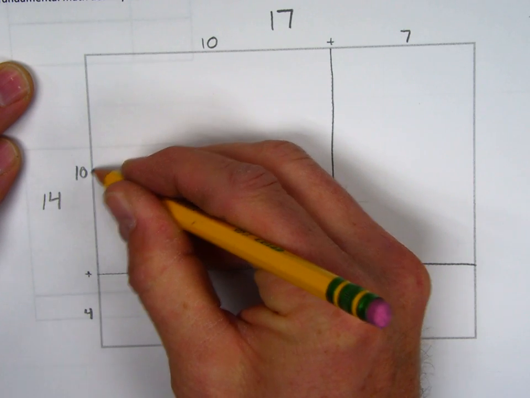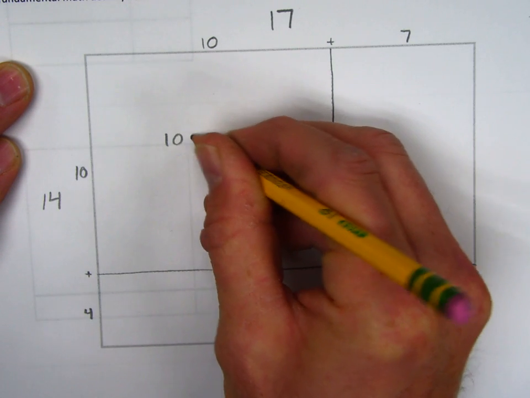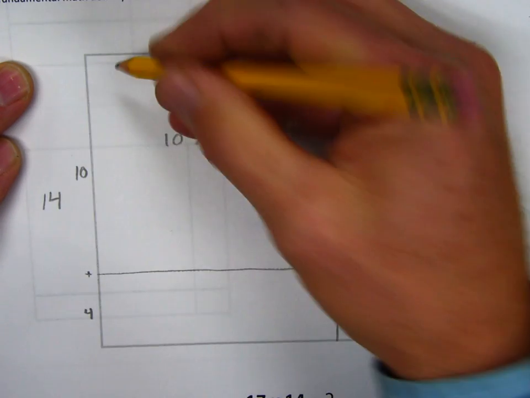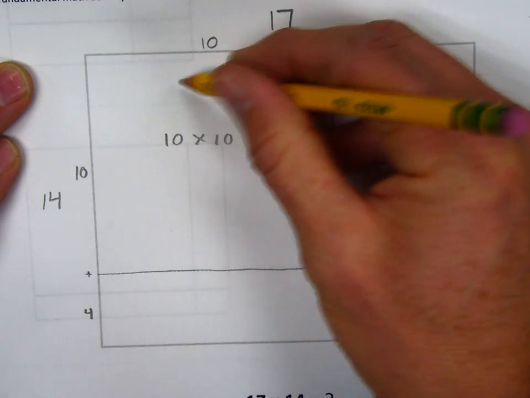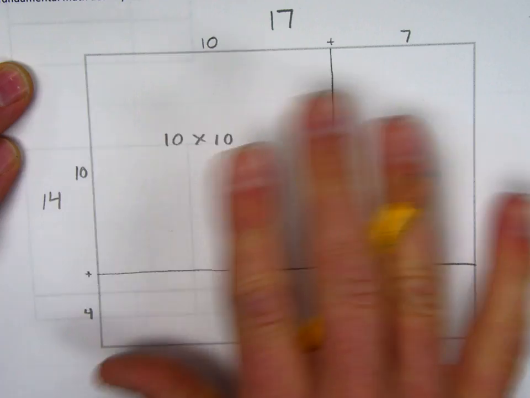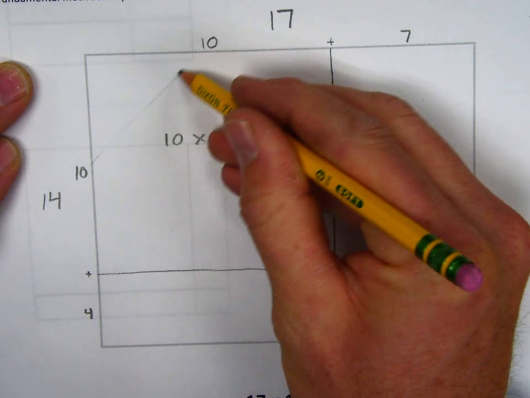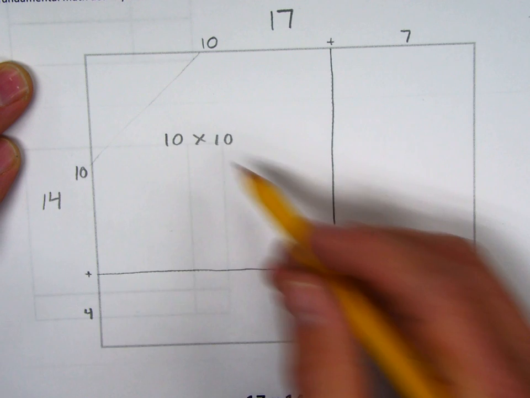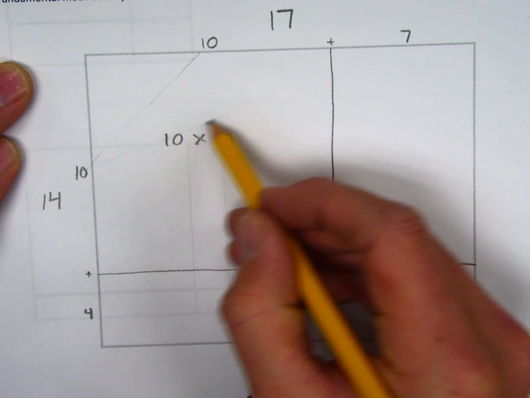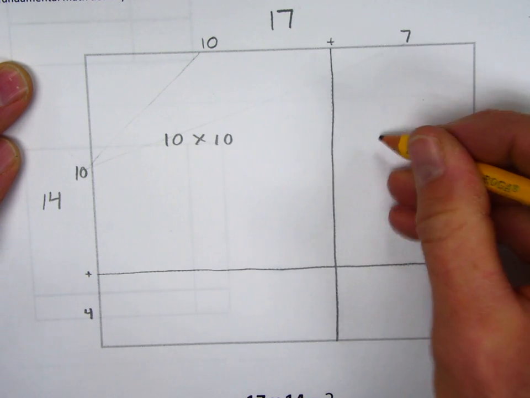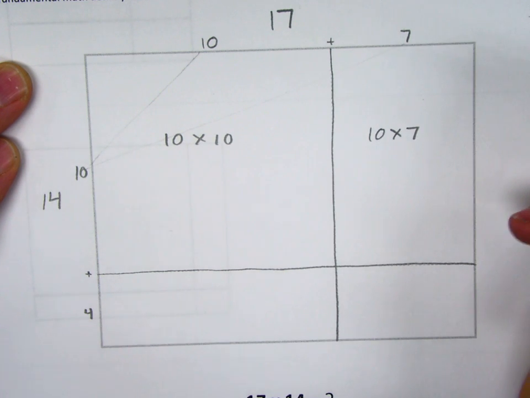So the first one we have here is 10 times 10. This is a 10 by 10 space. I'm not going to draw 10 columns of 10 rows and 100 squares. We're done with that by this age. The next one here, if I did 10 times 10, I'll just draw a real light line there. 10 times 10 is here. Well, the second one I'm going to go to is 10 times 7. It's over here. So this is 10 times 7.